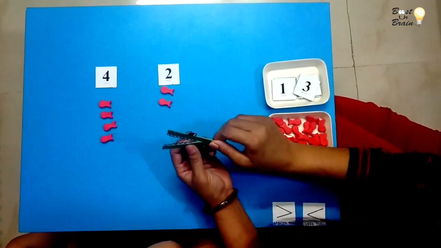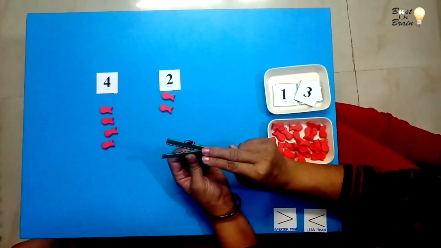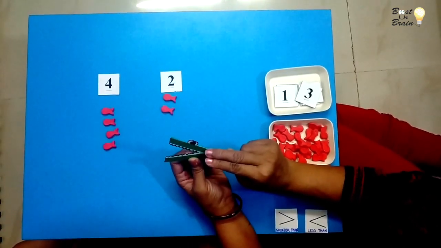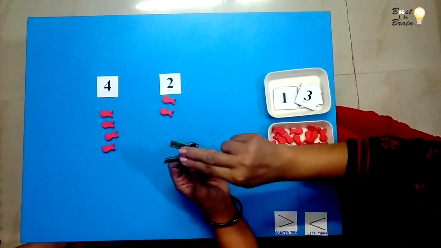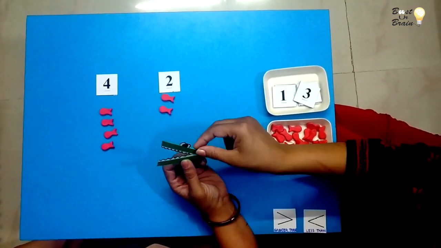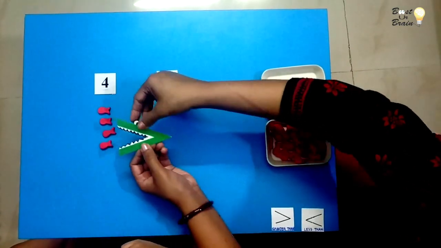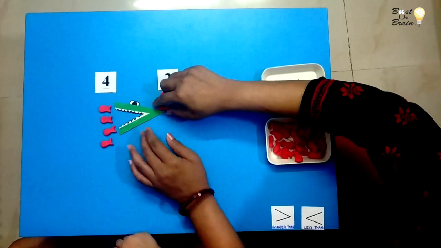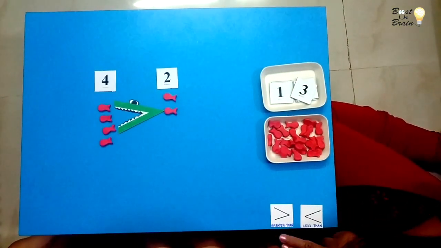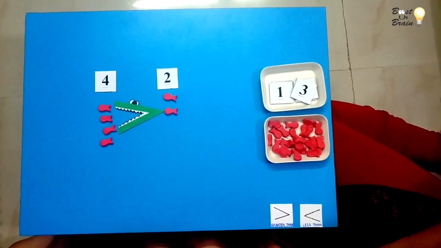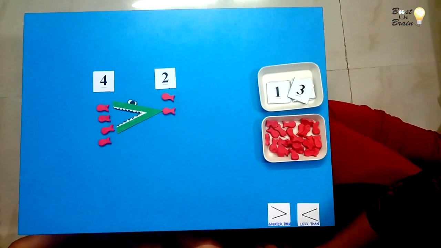Look, I have an alligator. He is very greedy. He always wants to eat more and more fish. His mouth is open towards bigger numbers. I have 2 signs, greater than and less than, which look like an alligator mouth.